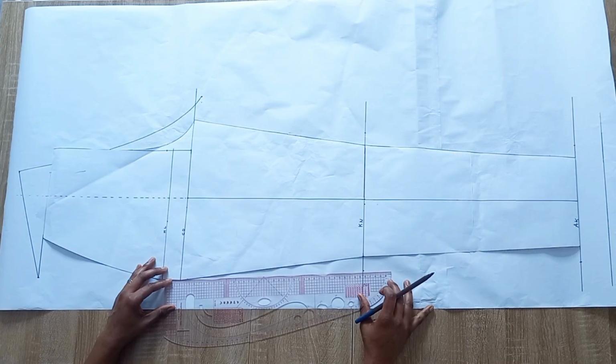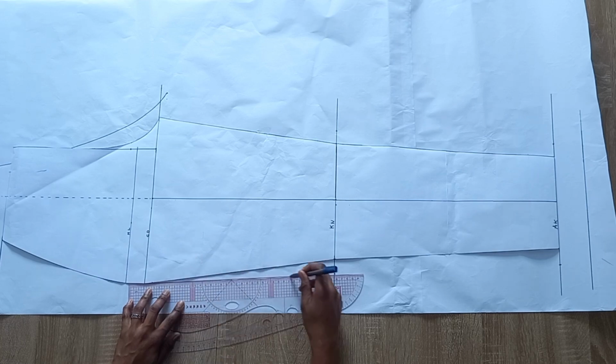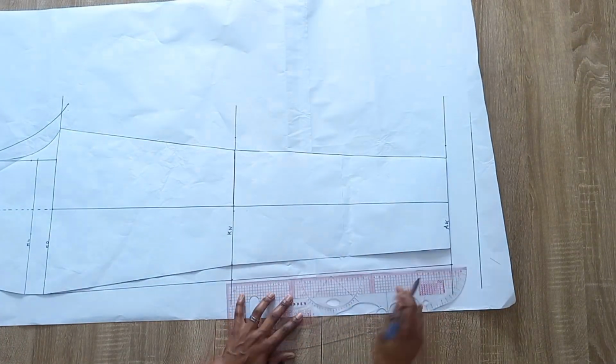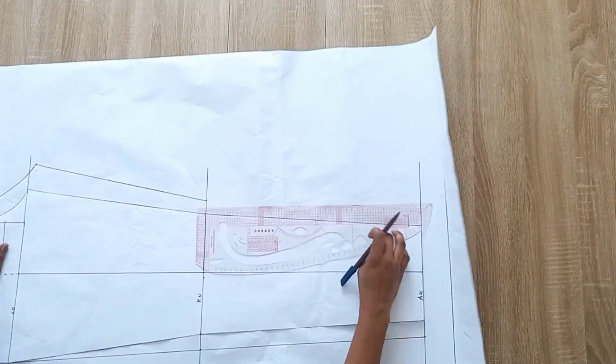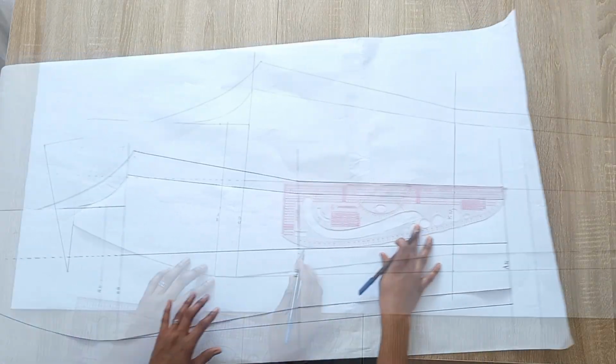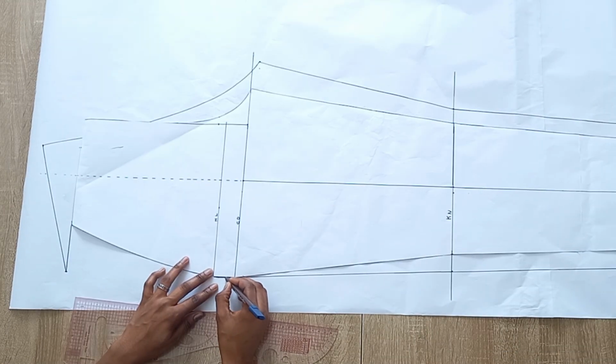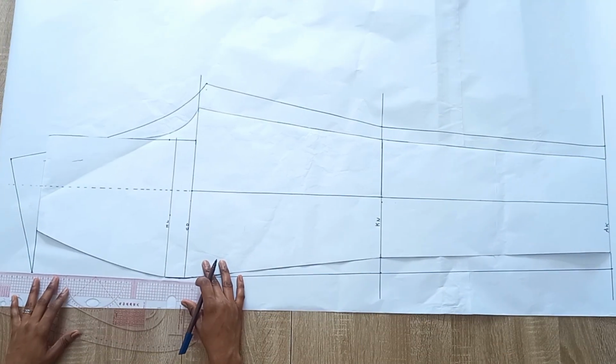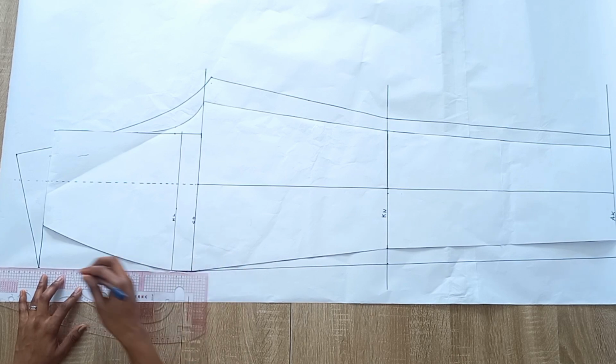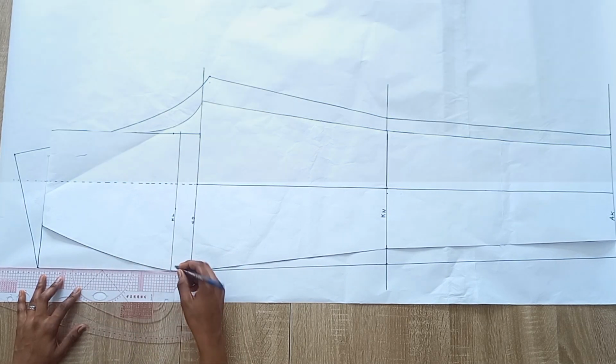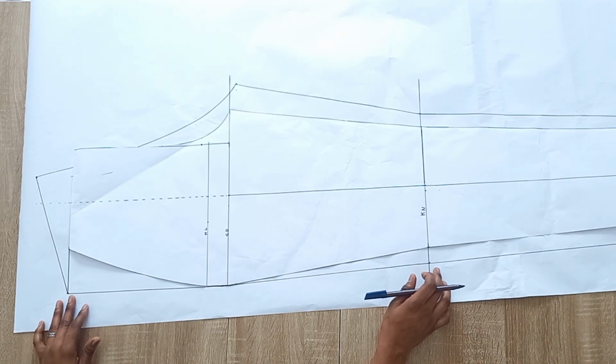I'll connect with a ruler. So I've added all my allowances to the side.